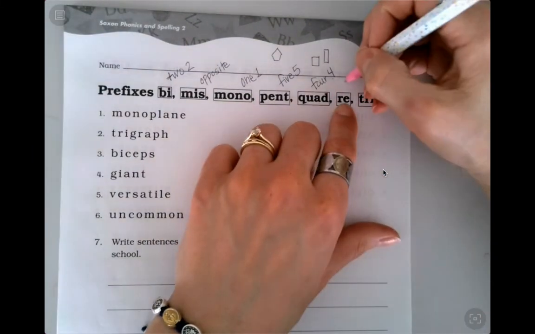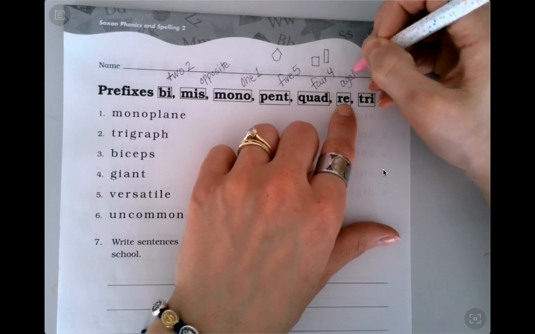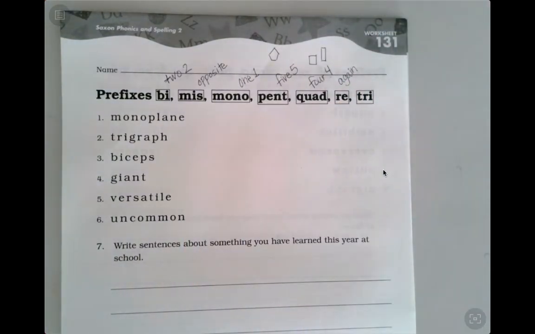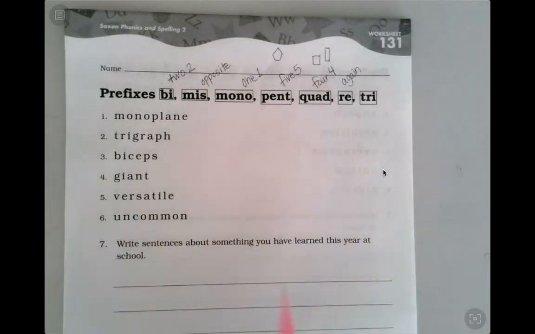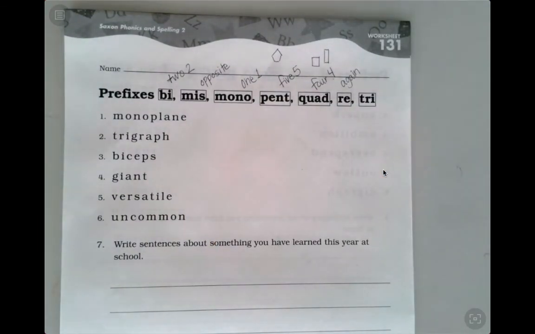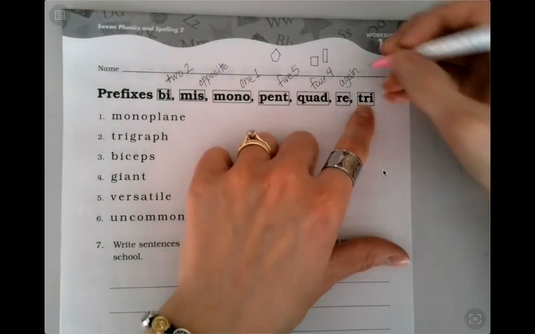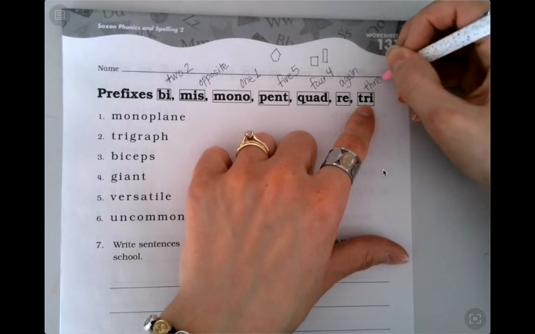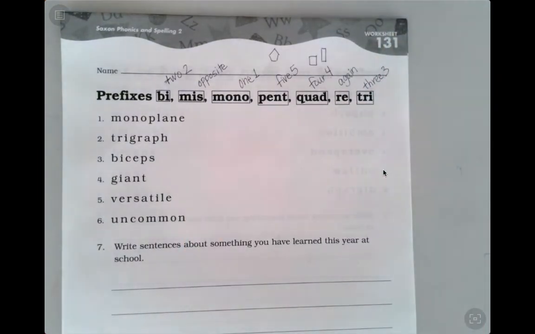Re means like again. And then Addie, I want you writing all these up there, because if you don't know what these mean, the words aren't going to make sense. And then who thinks they know what tri means? Olivia, what do you think tri means? 3. Good, it does. It means the number 3. So you can write the number or the word form.